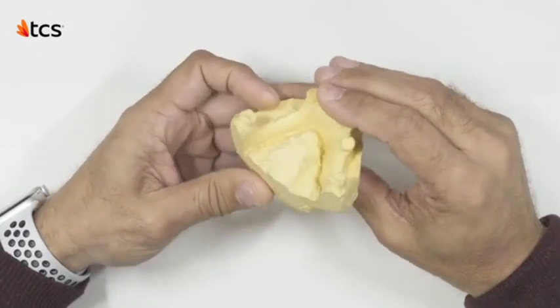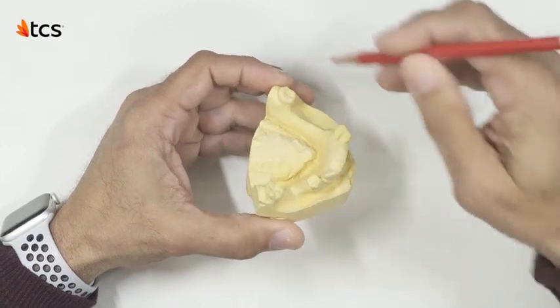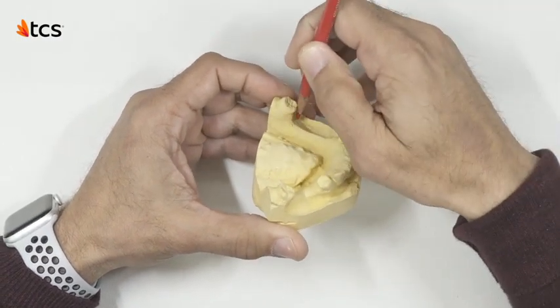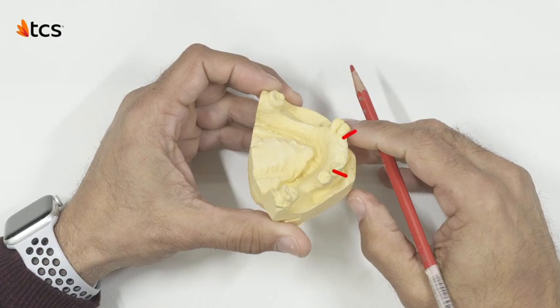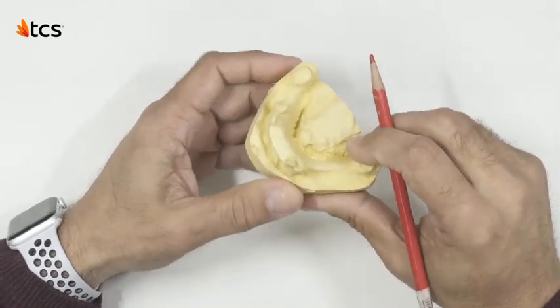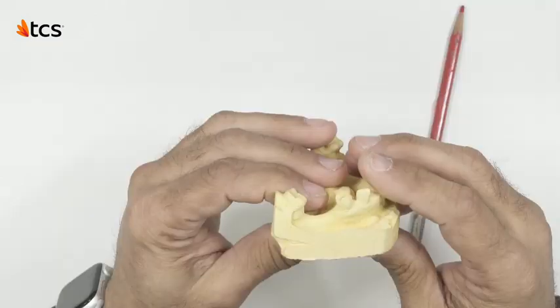Welcome to Design Demo 5. As we assess the design plan for this case, we notice the extreme undercuts all throughout. The teeth are angled in opposite directions. Therefore, a smooth path of insertion plan will be the main challenge.